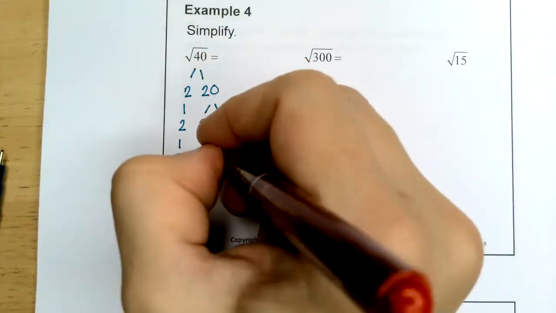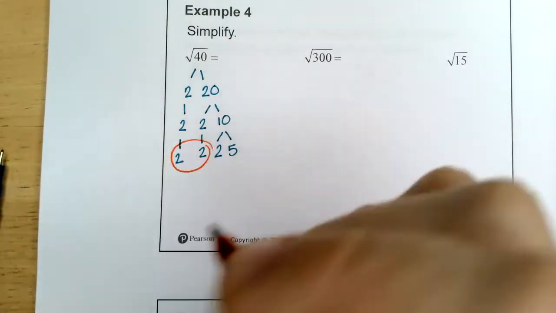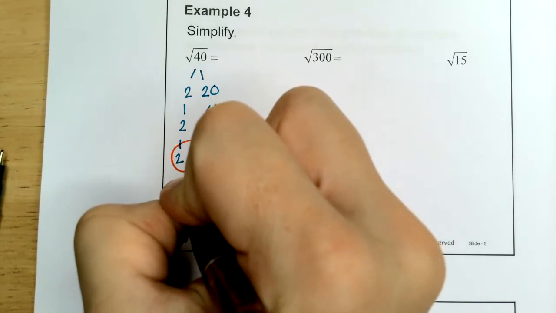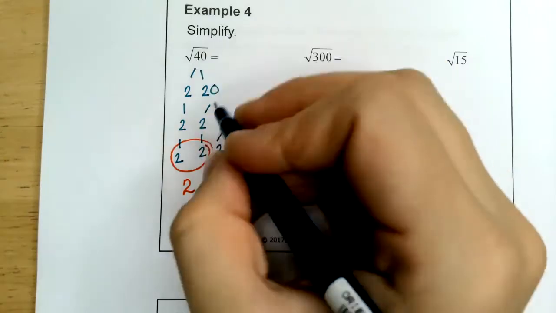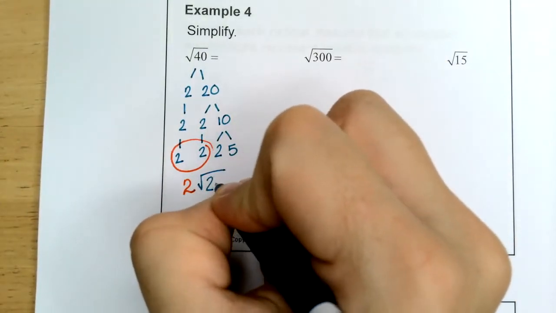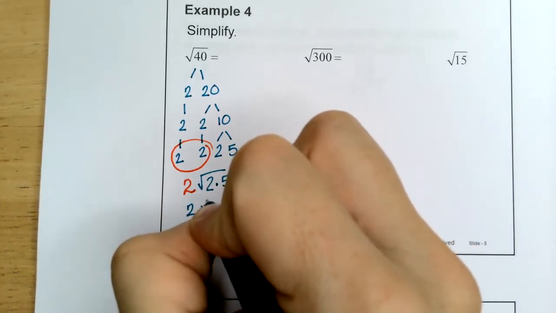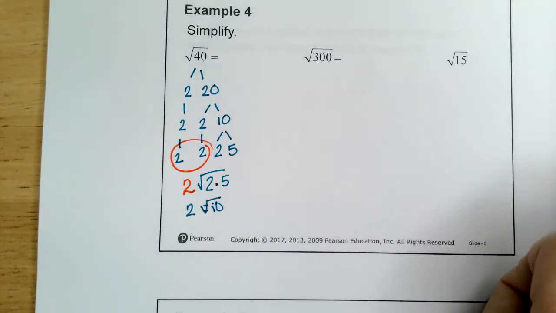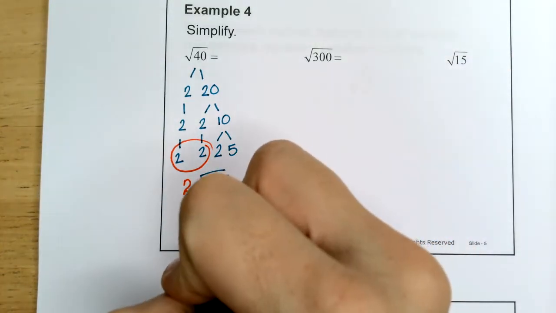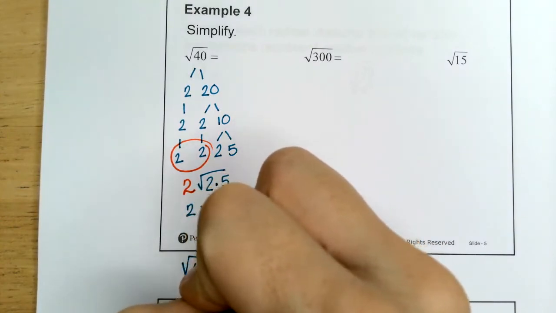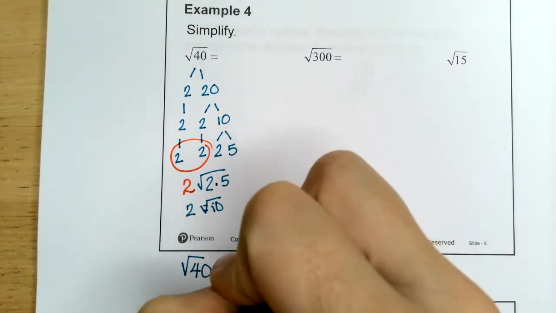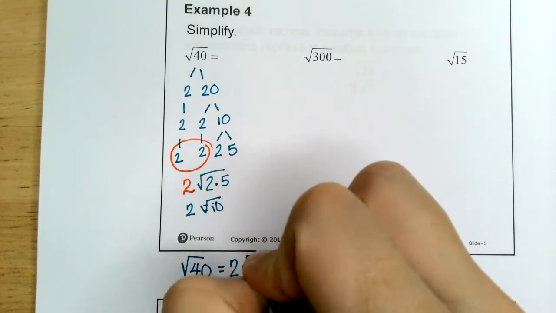And I want to pull out any pairs. So here's a pair of 2, so that becomes 2. Everything else stays under. 2 square root of 2 times 5 is 2 square root 10. Good. So the square root of 40 is 2 square root 10.